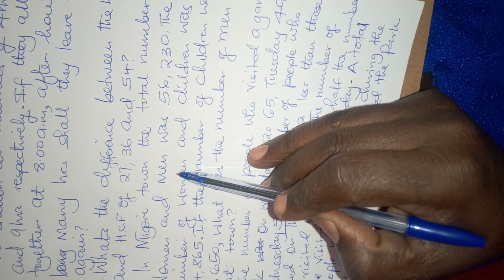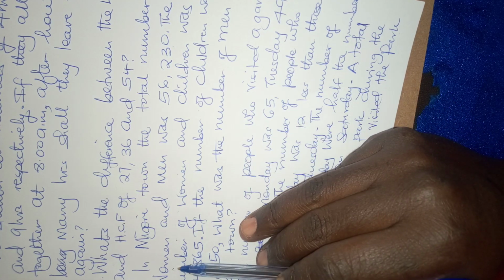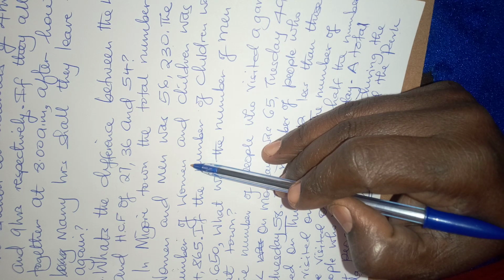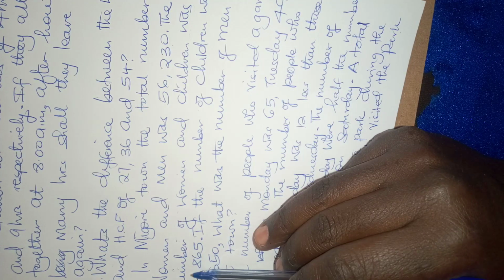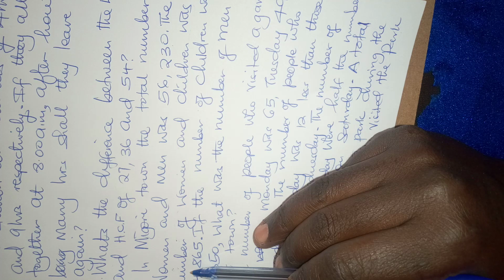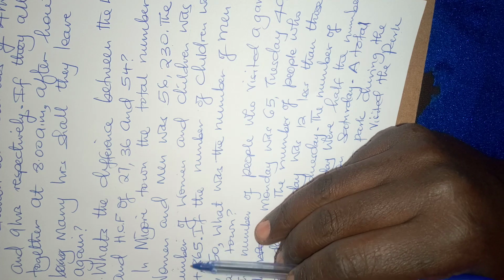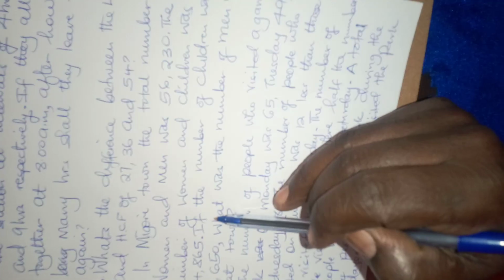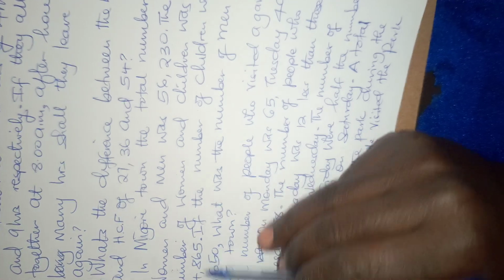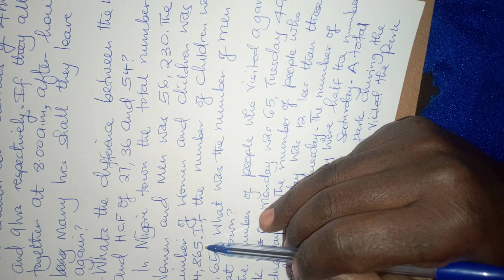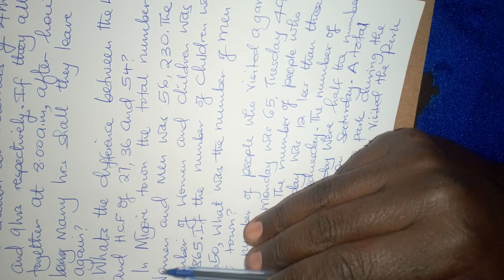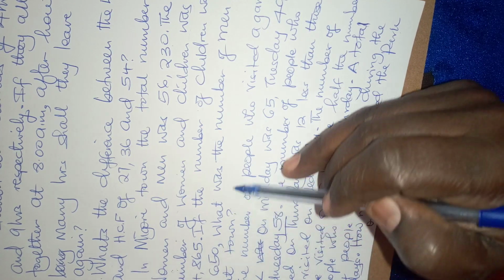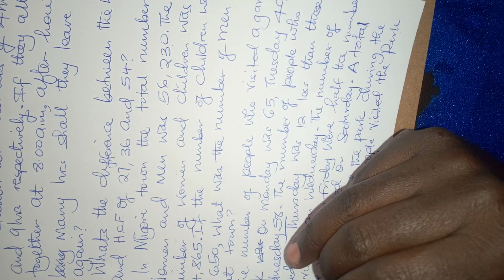The number of women and children was 24,865. If the number of children was 12,650, what was the number of men in that town?